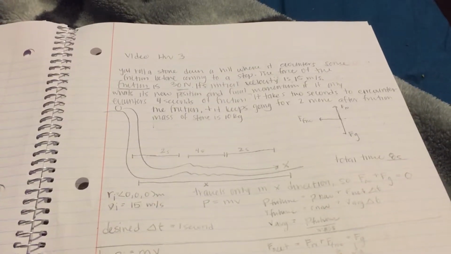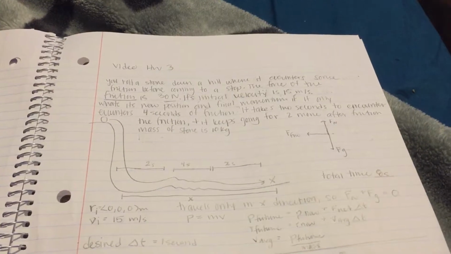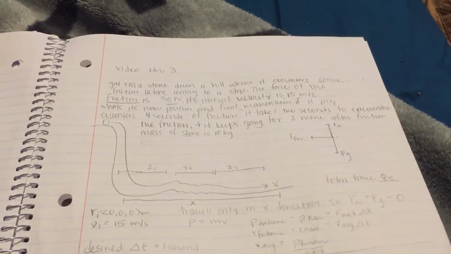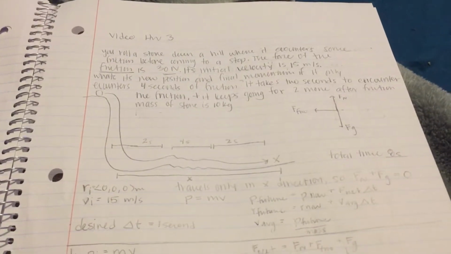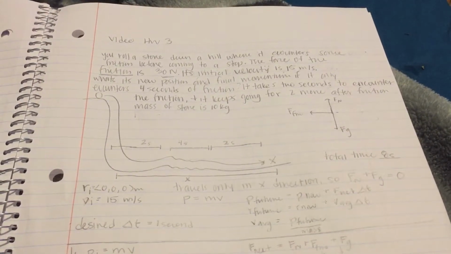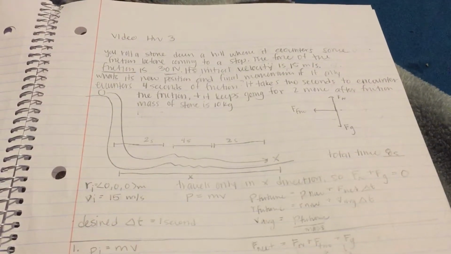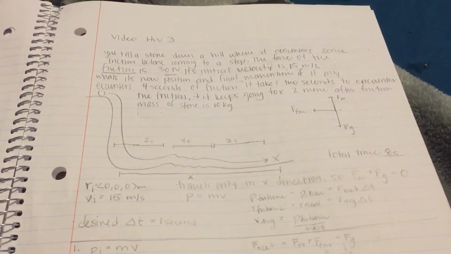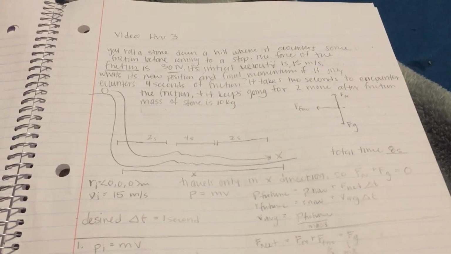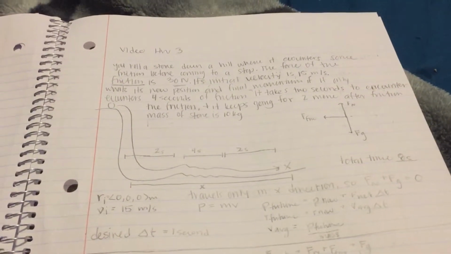So we have a stone that is rolling down a hill where it encounters some friction before coming to a stop. The force of the friction is 30 newtons and the velocity is 15 meters per second. What's the final position and the final momentum if it only encounters 4 seconds of friction and it takes 2 seconds to encounter the friction and the stone keeps rolling for 2 more seconds after the friction?